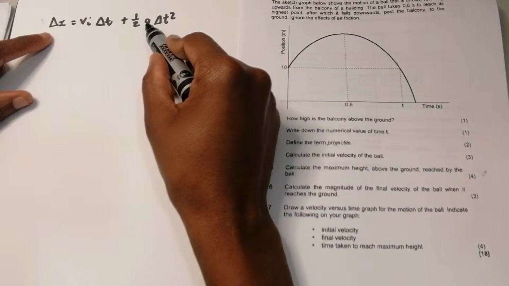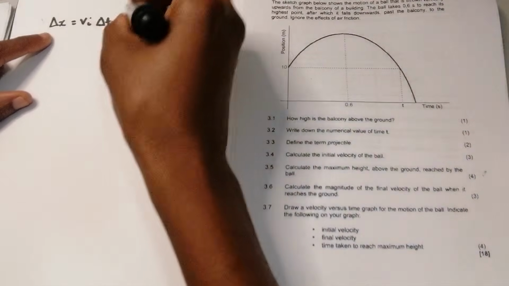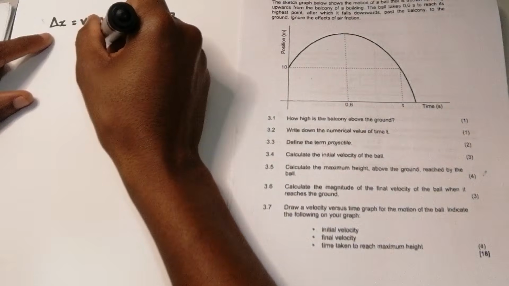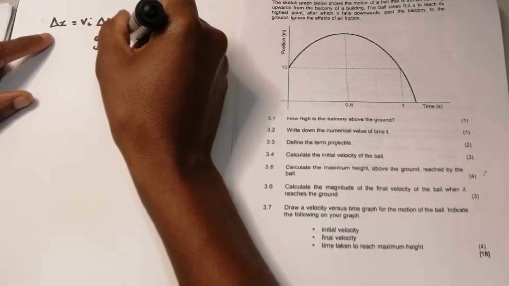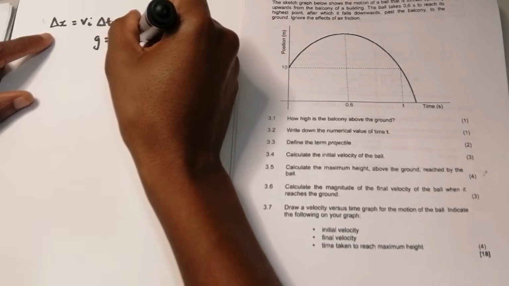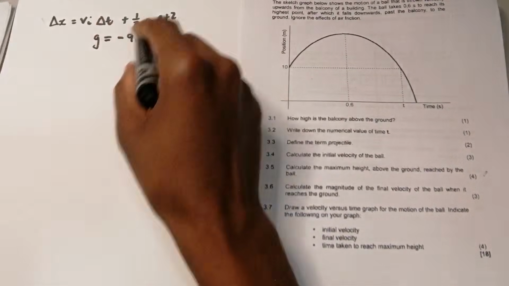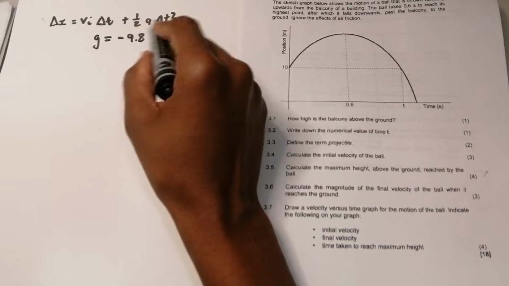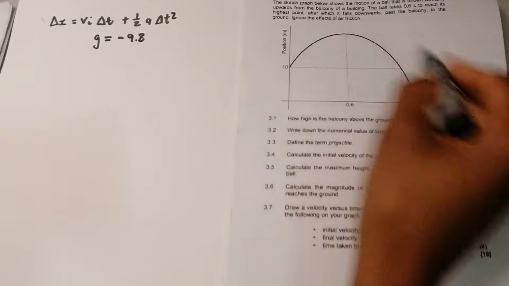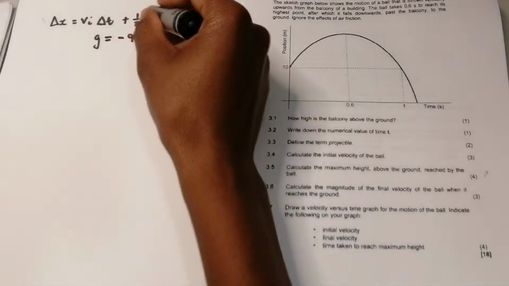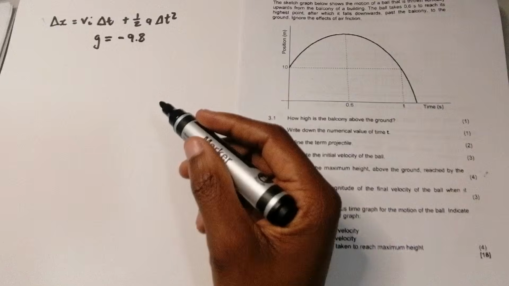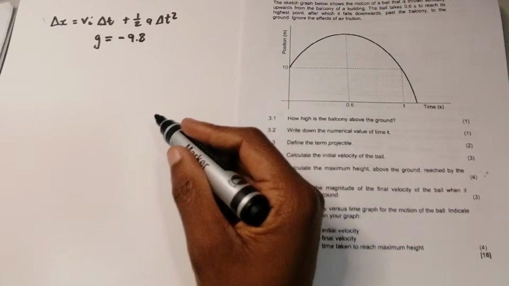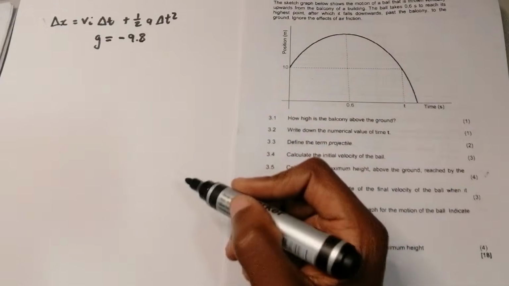What does that tell us about the value of A? I think you might have guessed it. It means that G is minus 9.8. Why negative? Because if it becomes negative, then that would actually explain why we've got a sad graph. The coefficient of the square term is actually negative, so it means that we'd get a sad graph.